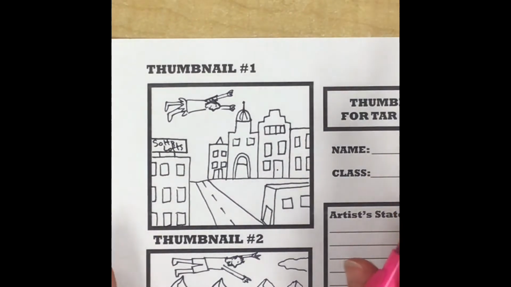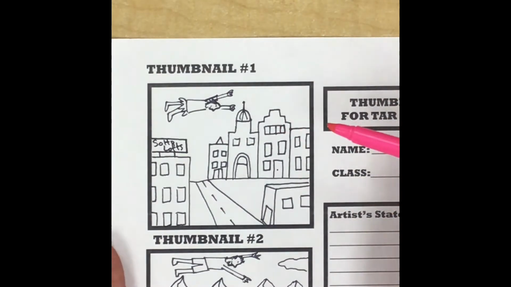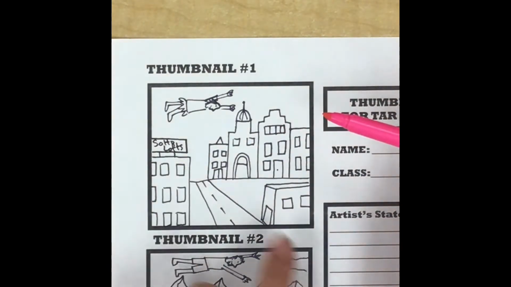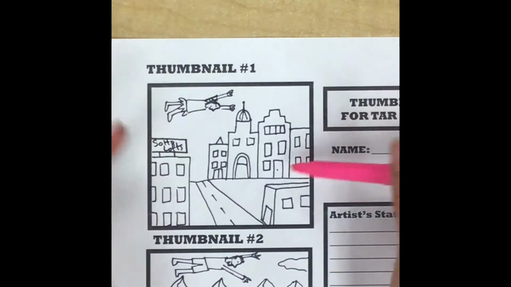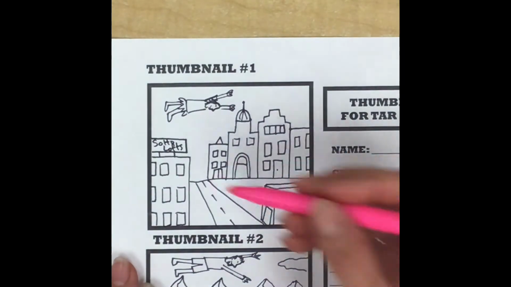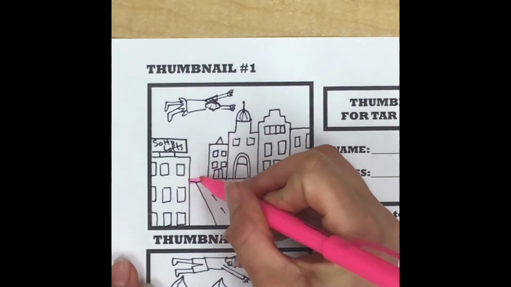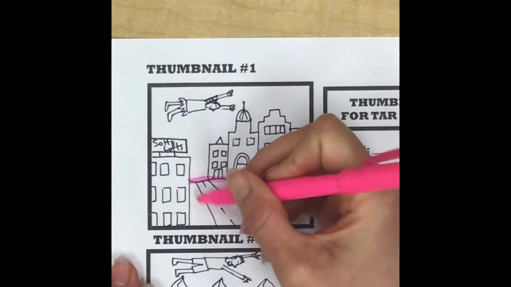Now, you want to make sure that you have a lot of details in your picture, sort of like clues, so that when people look at it, they can figure out who is in the picture and what is going on and where you are. Whenever I draw mine, I always like to start with the horizon line. The horizon line is where the sky touches the ground.